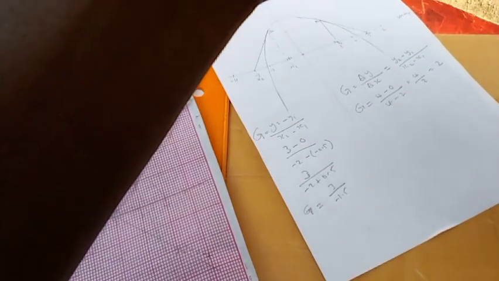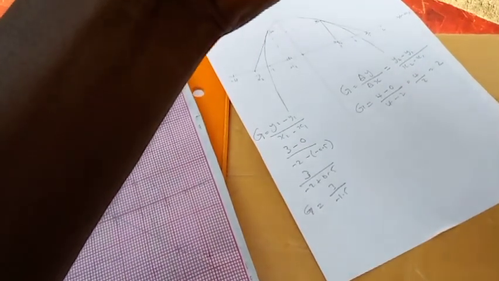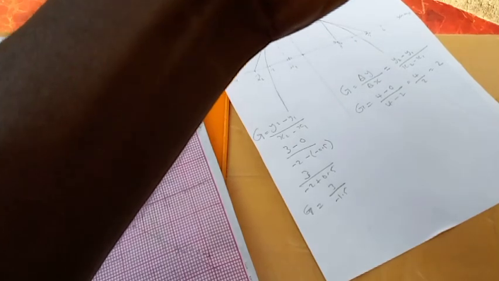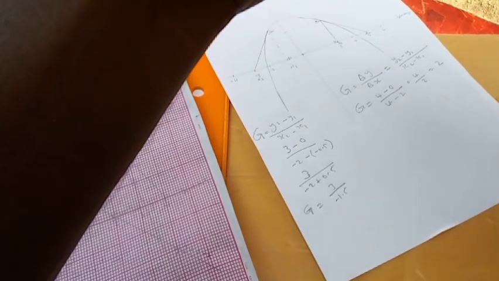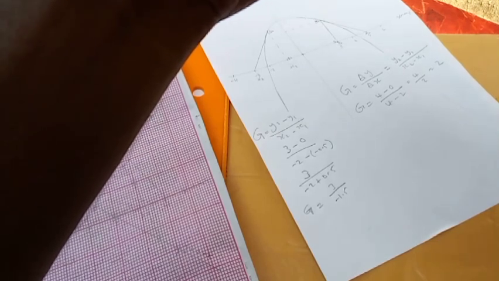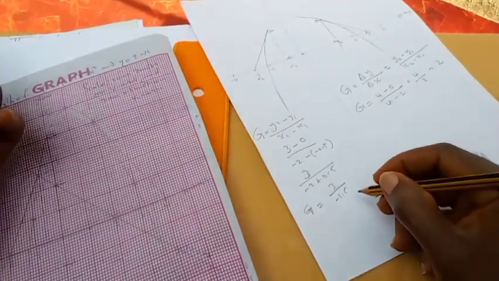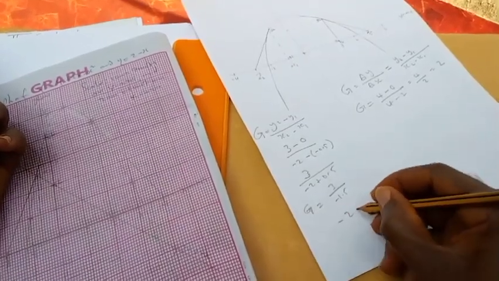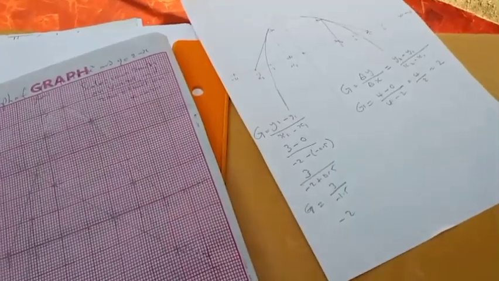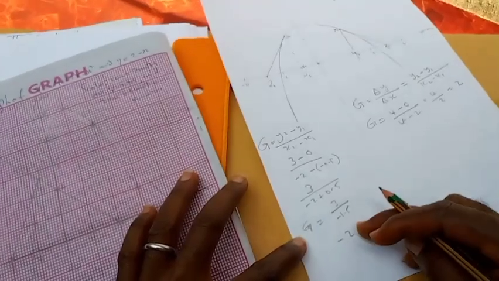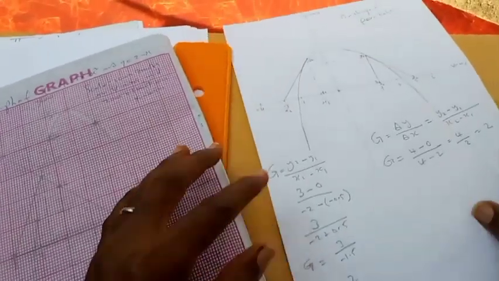3 divided by 1.5. I know the answer will be negative. Equals 3 divided by 1.5. The value gave me 2. So that will be minus 2. Minus 2. That's what we got from this calculation.